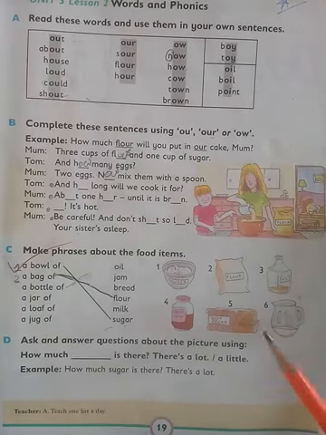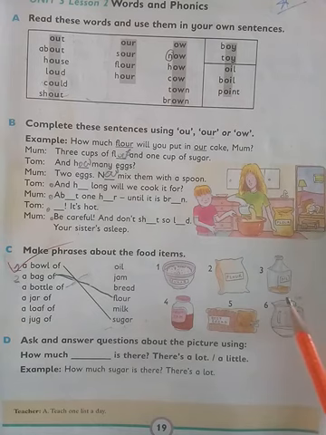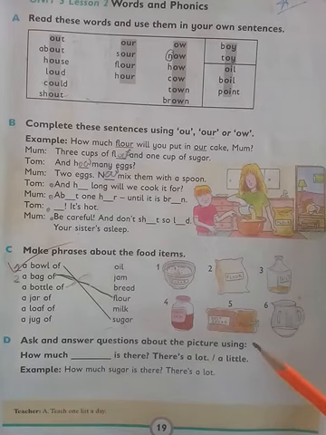Dear students, we cannot count jam, sugar, flour, oil, milk. These are uncountable. We will use how much along with them. But we can count bread. Bread is countable, so we will use how many. Eggs and bread are countable nouns. We can use how many with them.